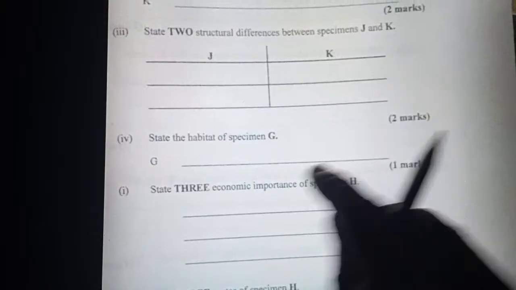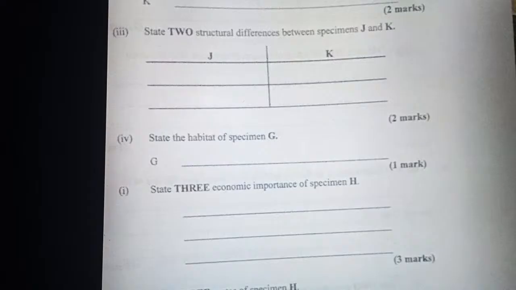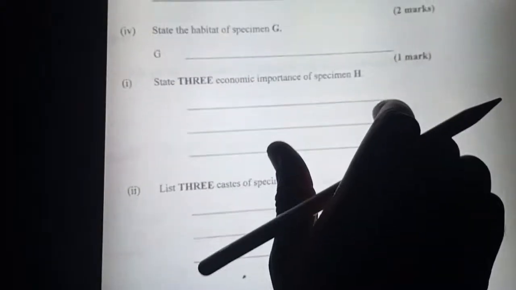Then let's check. They say state the habitat. Of course, everybody should get ready for habitat. Like, what's the habitat of crayfish? You say aquatic habitat. Grasshopper, grassland. What's the habitat of housefly? Don't be too broad for habitat. Okay, housefly is a human dwelling, at dumps and so on and so forth.